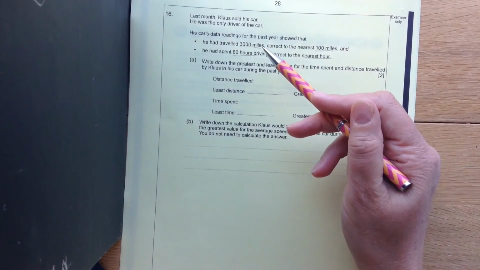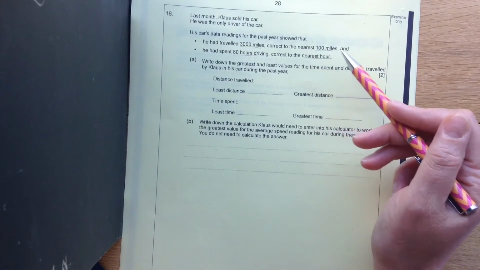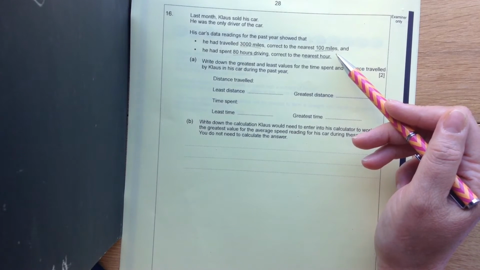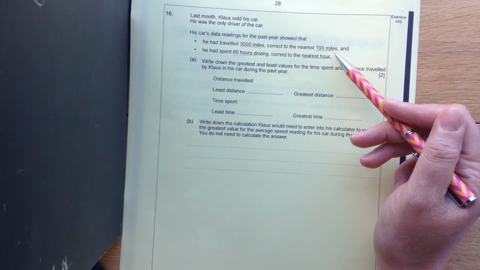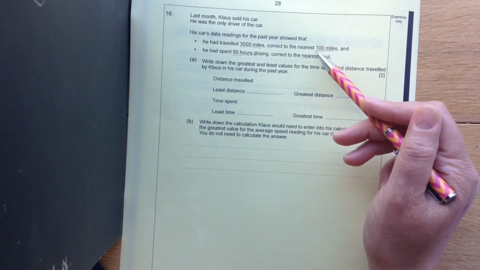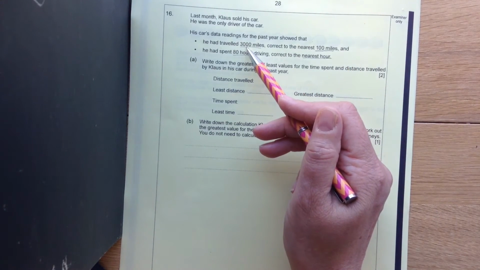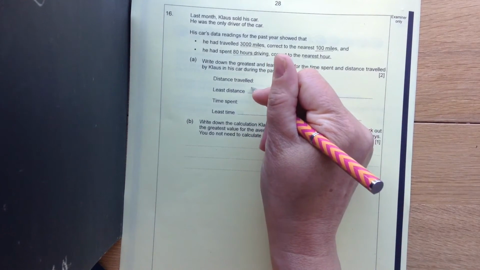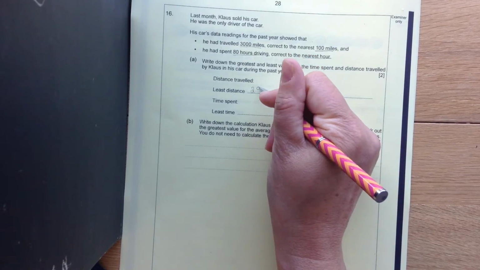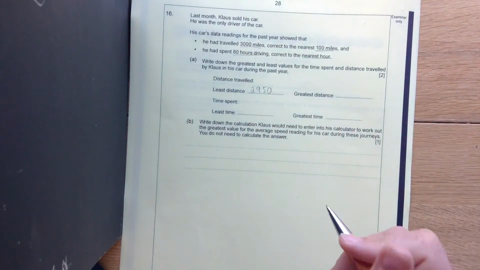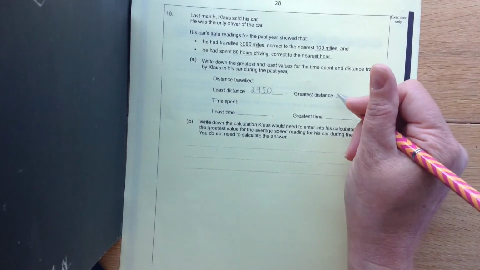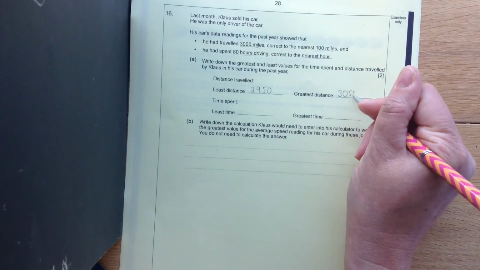during the past year. Okay, so distance travelled first of all. Says he travelled 3,000 miles, correct to the nearest 100 miles. So all we need to do is plus or minus half a unit. So we've got 100 miles, half of that is 50. So we're just going to add and subtract 50 from 3,000. So the least distance will be 2,950 and the greatest distance will be 3,050.